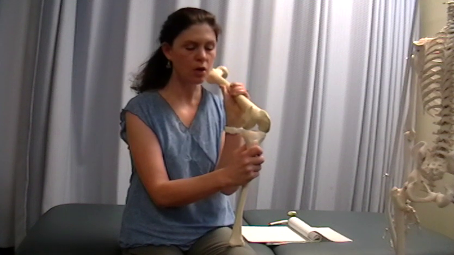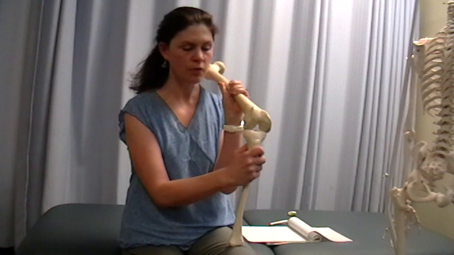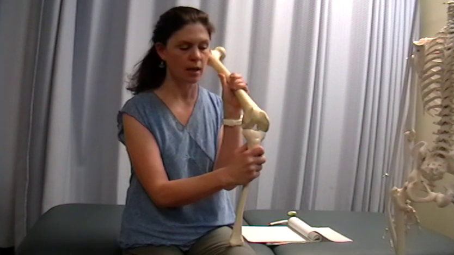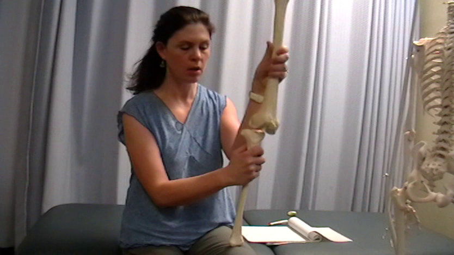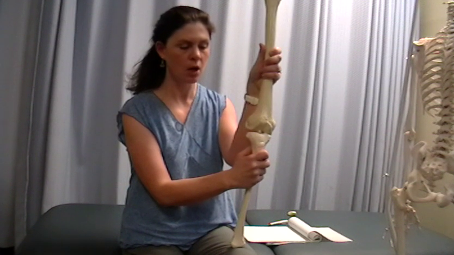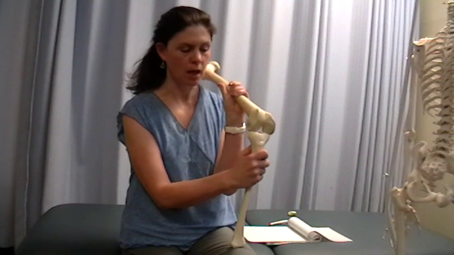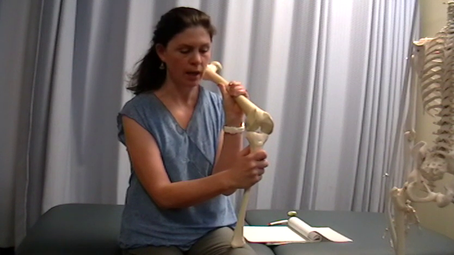So when we talk about closed chained femur on tibia motion at the knee, okay, so for example for extension, it's an anterior roll and a posterior slide, okay, and then flexion will be the opposite, where you have a posterior roll and an anterior slide. And those are the arthrokinematics of the knee joint.